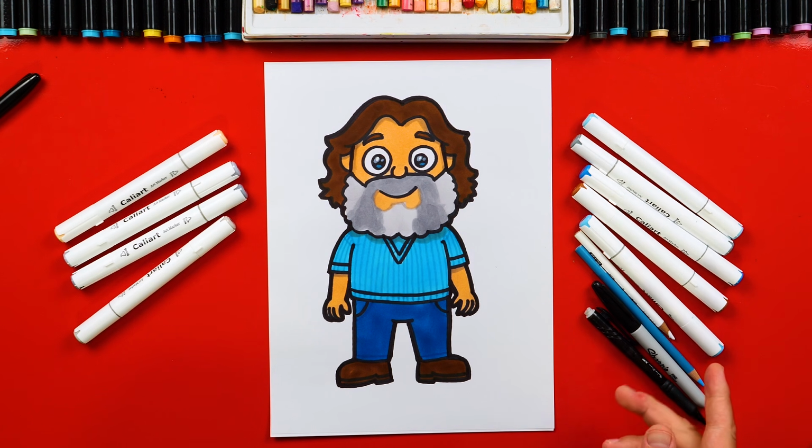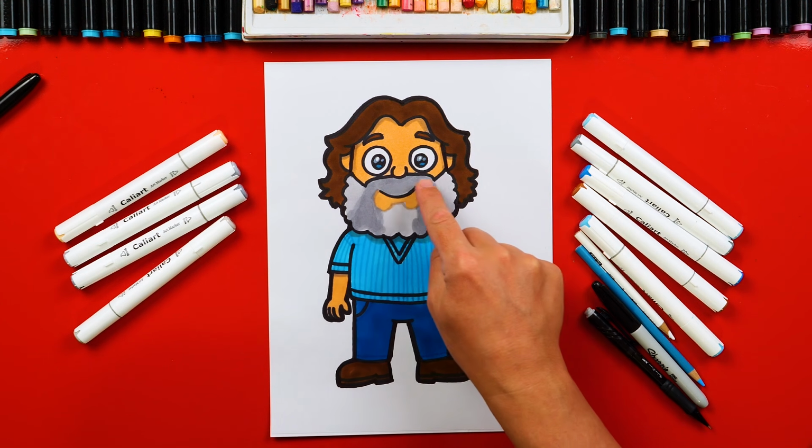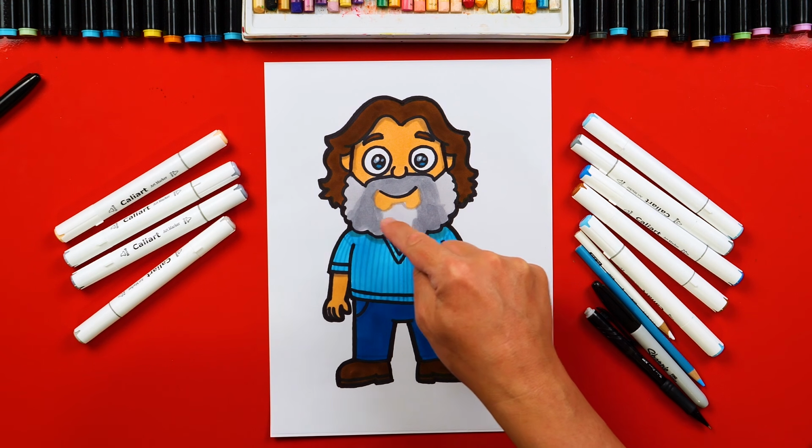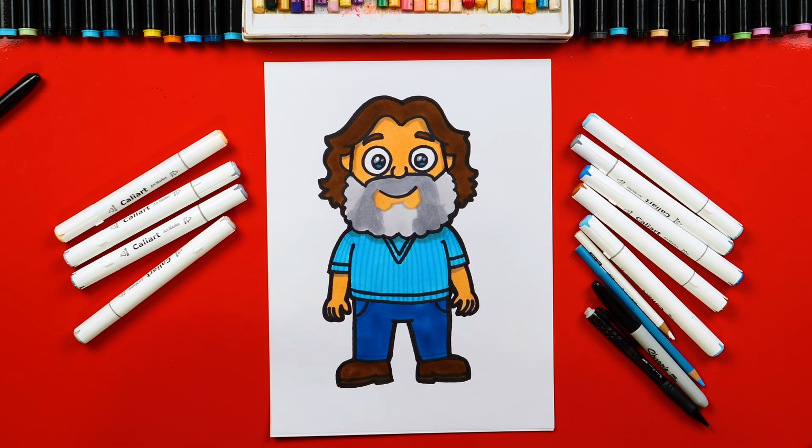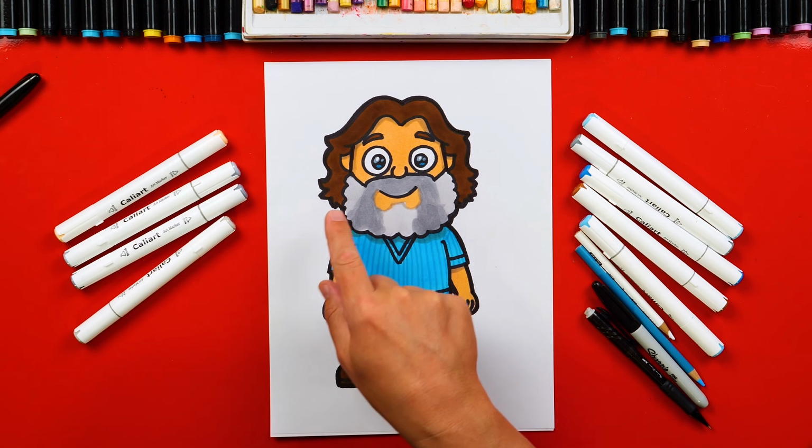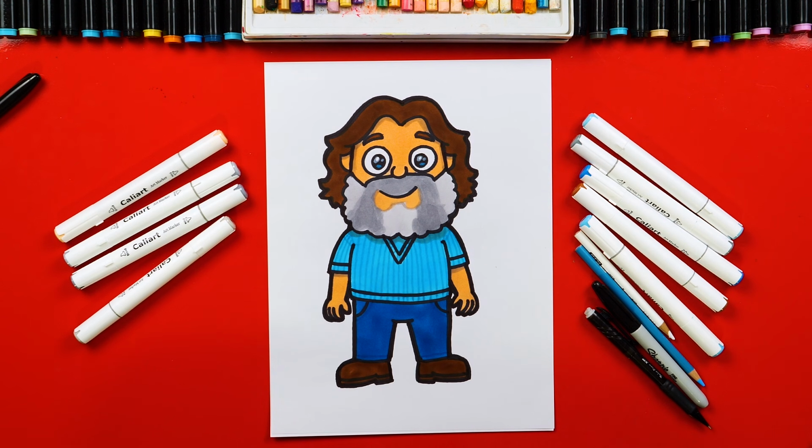I use my markers to color with, and for the beard, I use a light gray and also a medium gray to kind of give it that unique texture that Steve has in the movie. I also use the darker blue to add texture to the shirt and also a medium gray to add some shading on the face and also under the sleeves and the beard. This makes the drawing look a little more 3D.